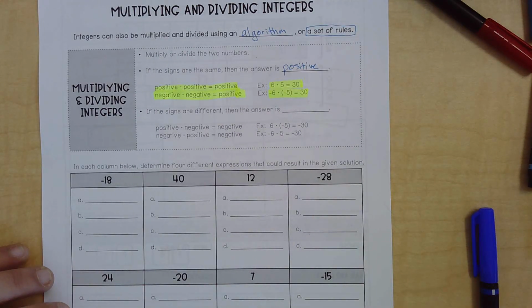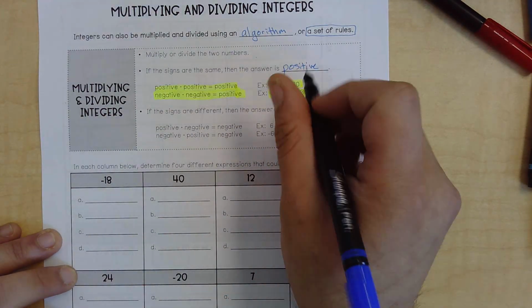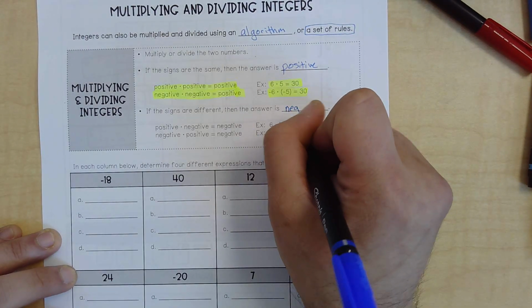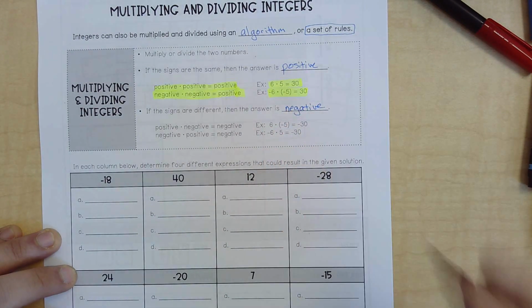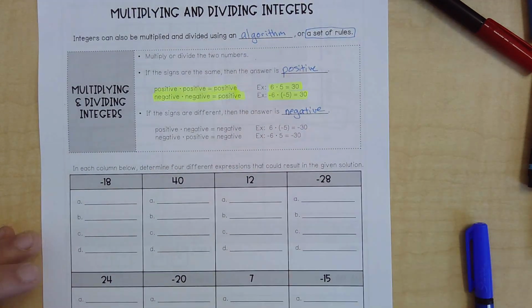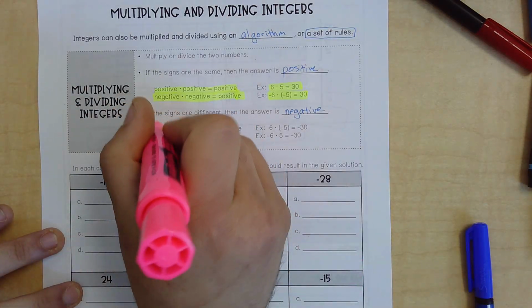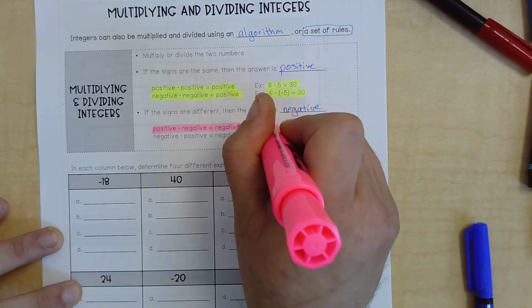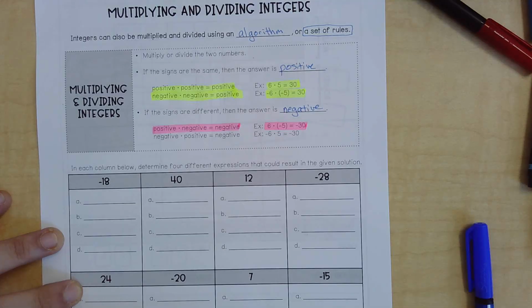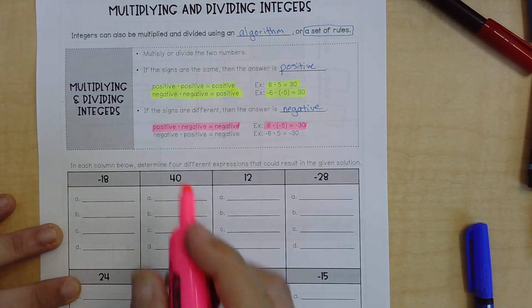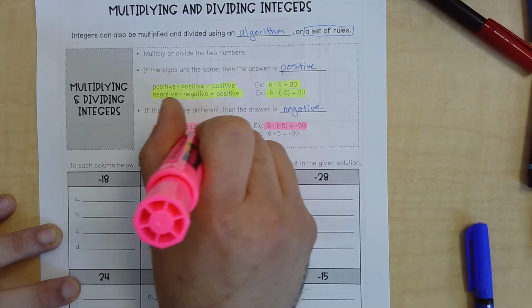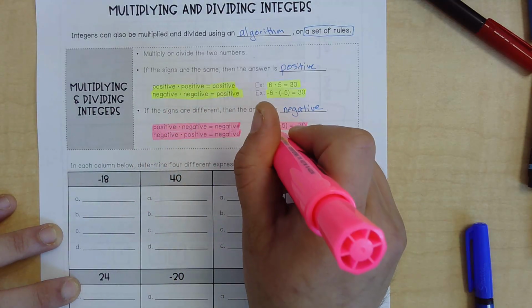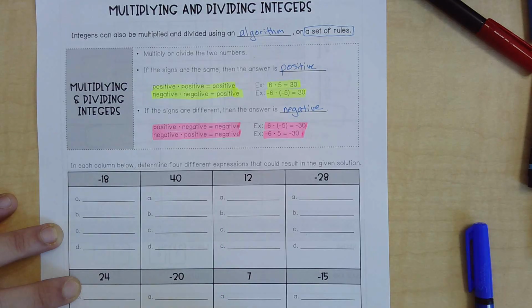If the signs are different, then the answer is negative. Okay, and I can show you what that looks like as well. I'm going to use a different color here. And I'm going to show you that a positive times a negative is a negative. Positive 6 times negative 5 equals negative 30. And a negative times a positive is a negative. And our example here is that negative 6 times 5 equals negative 30.